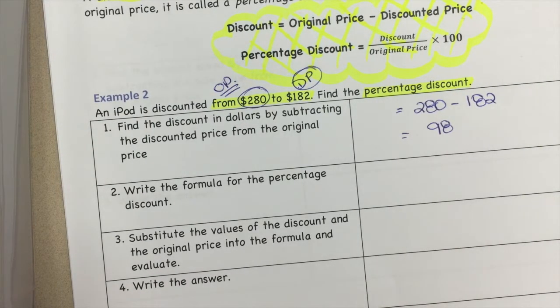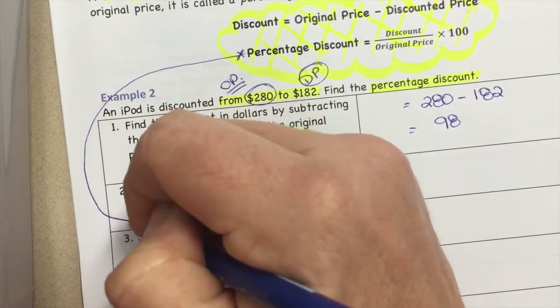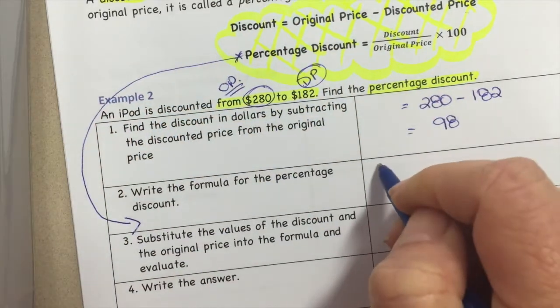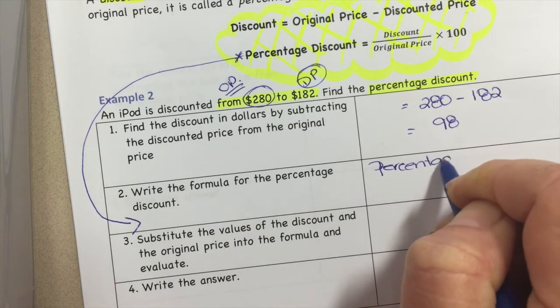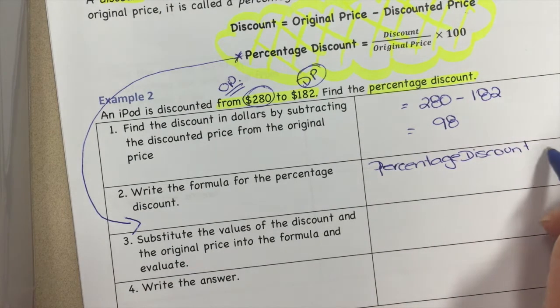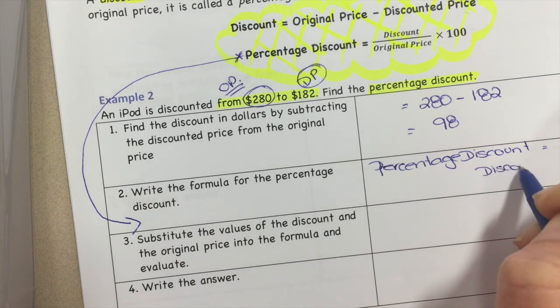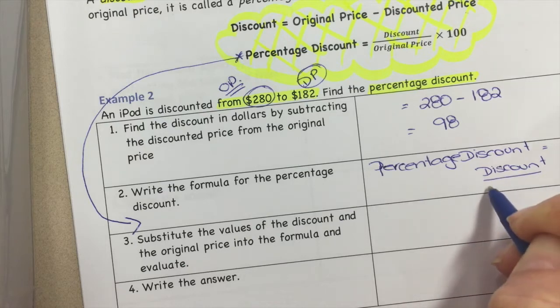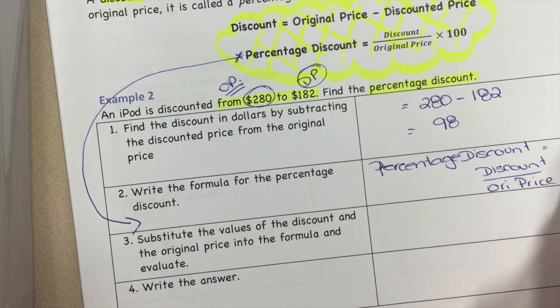So let's write the formula for the percentage discount. That's this one here. So the percentage discount is equal to, I'm just going to go underneath because I've run out of room, discount over the original price, all multiplied by 100.